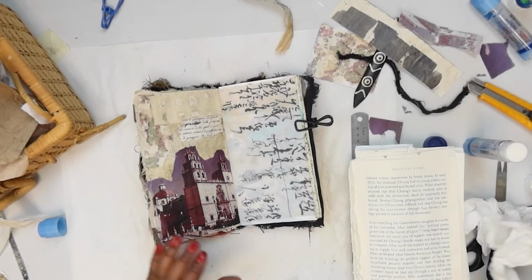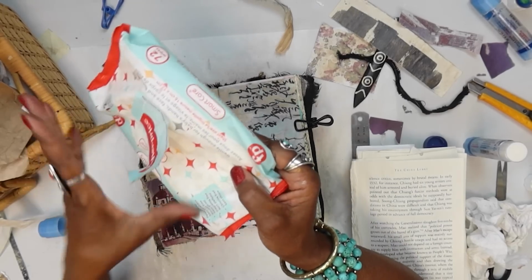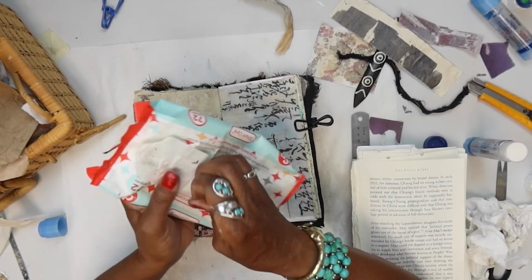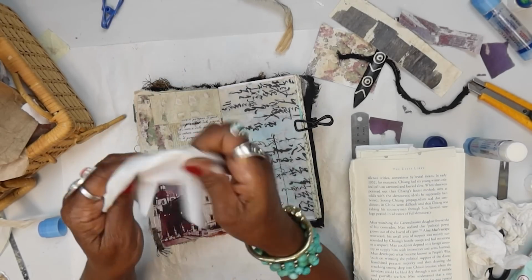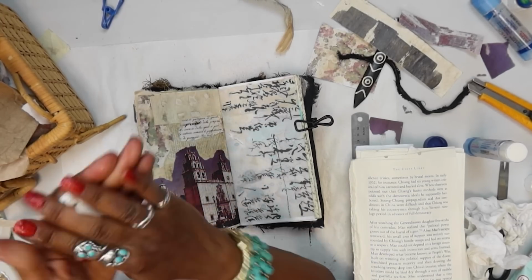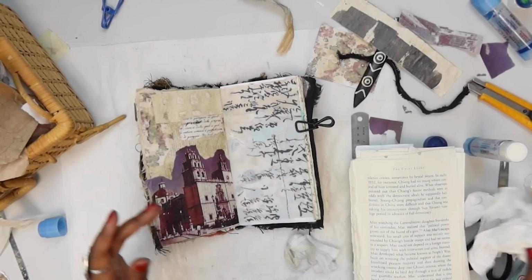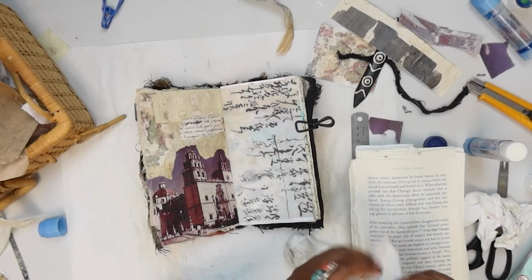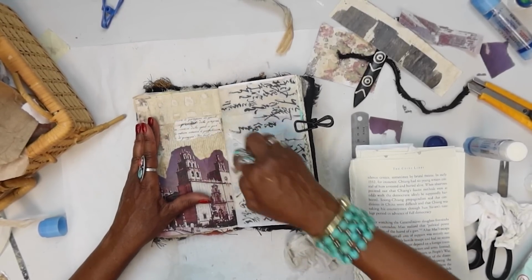Let me get my baby wipes because my fingers are really sticky and I don't want to transfer a lot of the color and stickiness to what I'm doing here. So let's just use a dry tissue.